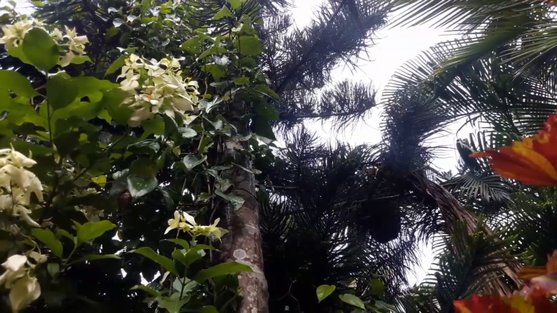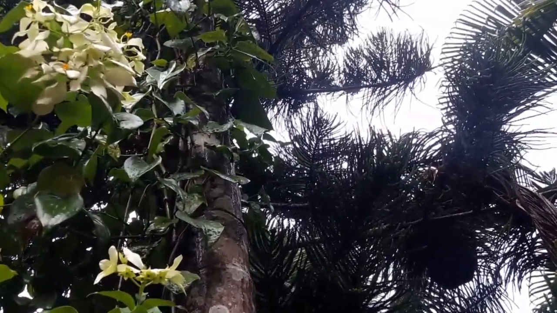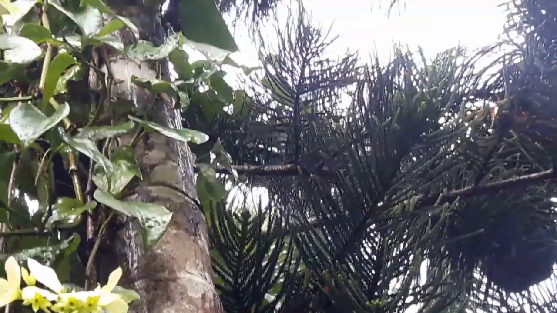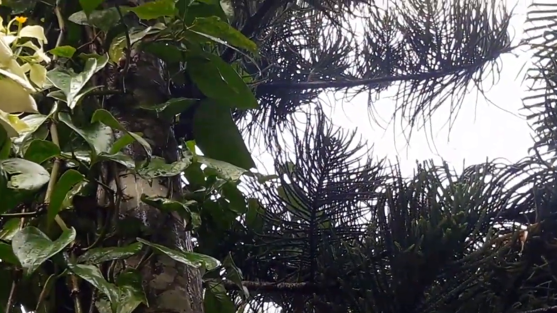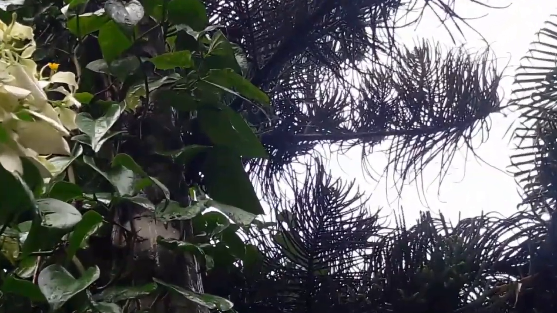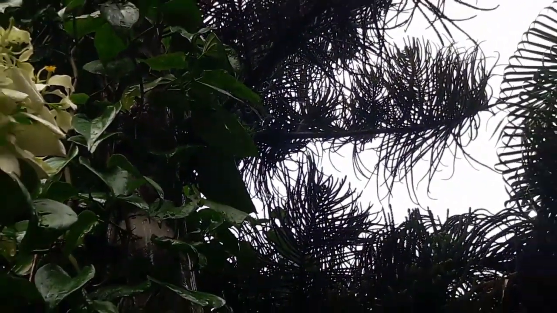So now let's see a climber. Look, this is how a climber will be. It is climbing up on another tree, isn't it so? Yes, it is climbing up on another tree. So that is called a climber. Pepper also grows like this.